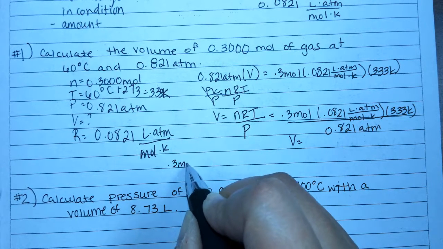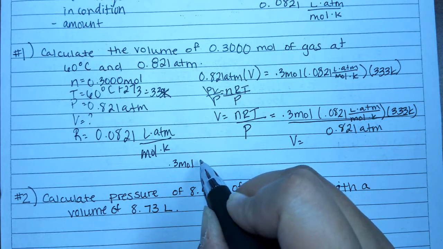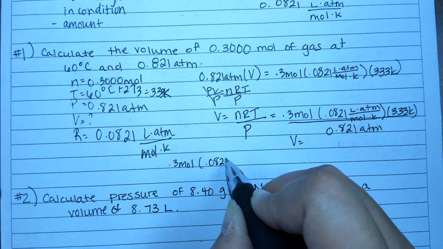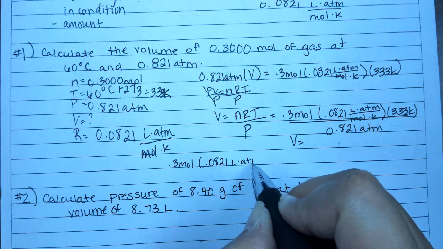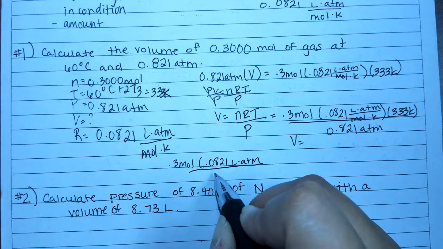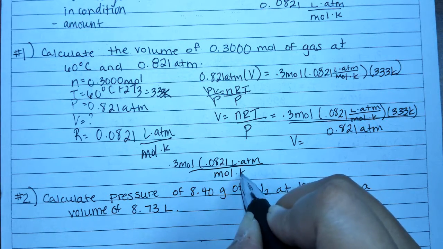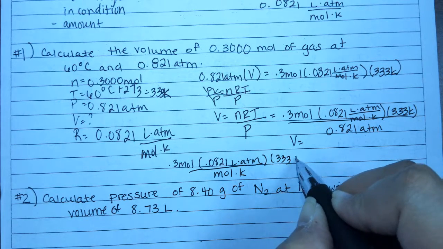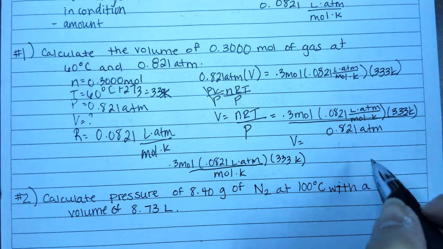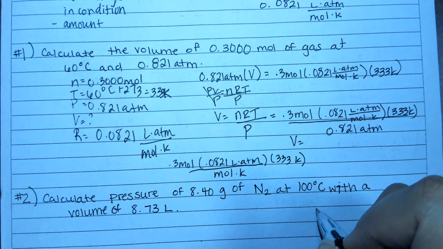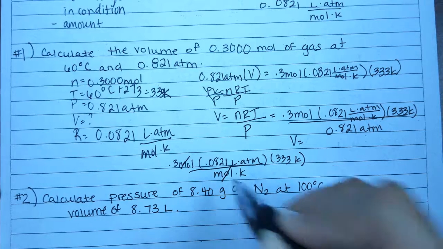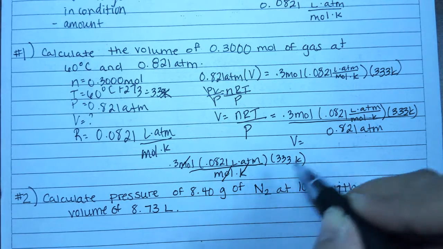So I have 0.3 moles, multiplied by 0.0821 liters atmosphere per mole Kelvin in the denominator, times 333 Kelvin. Then this is being divided by all of this, so we'll put that in a second. Moles is in the numerator and the denominator, so it cancels out, and so does Kelvin.